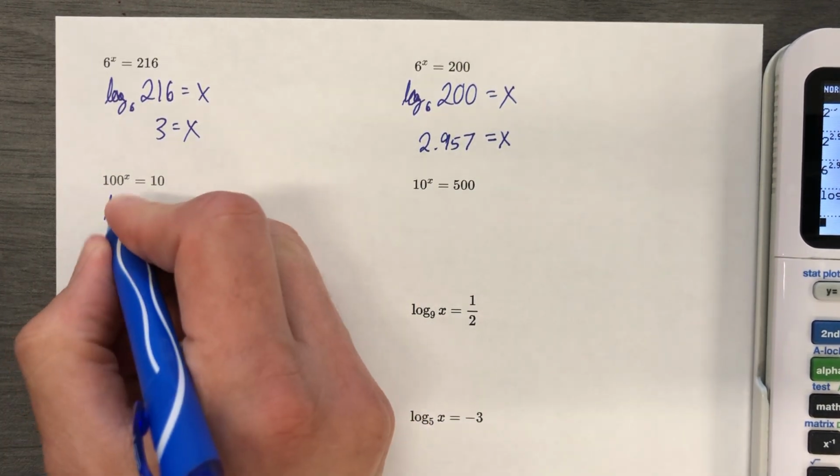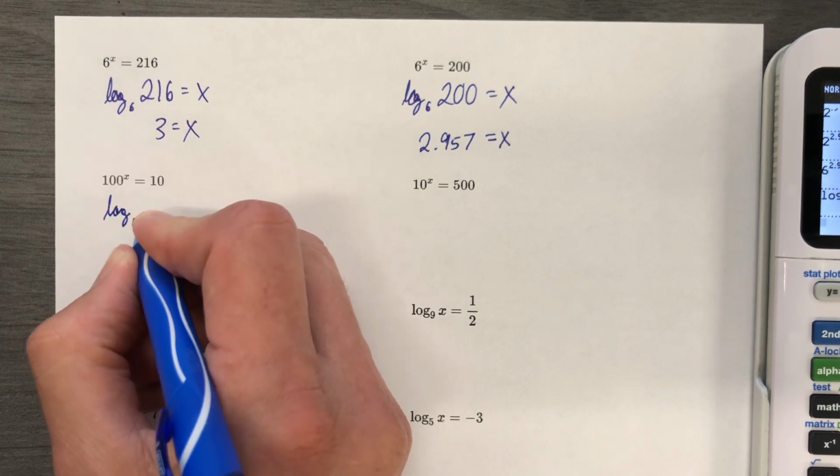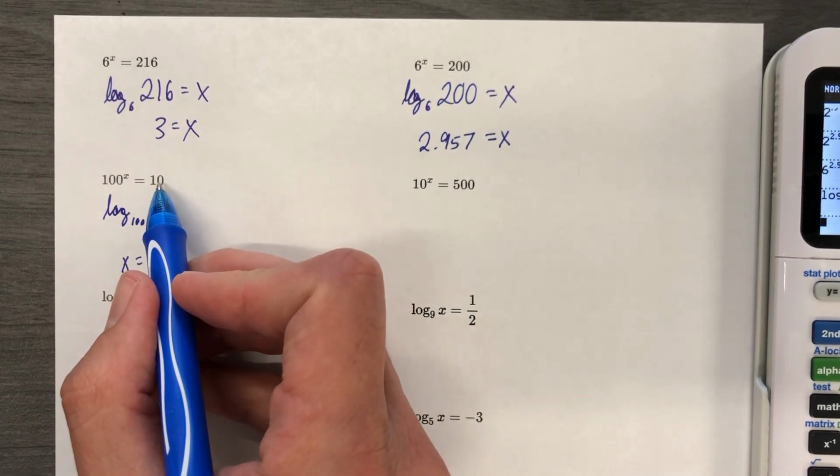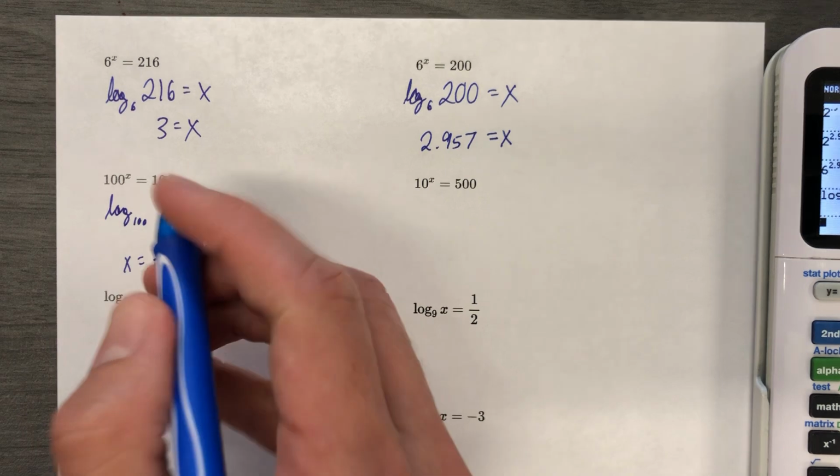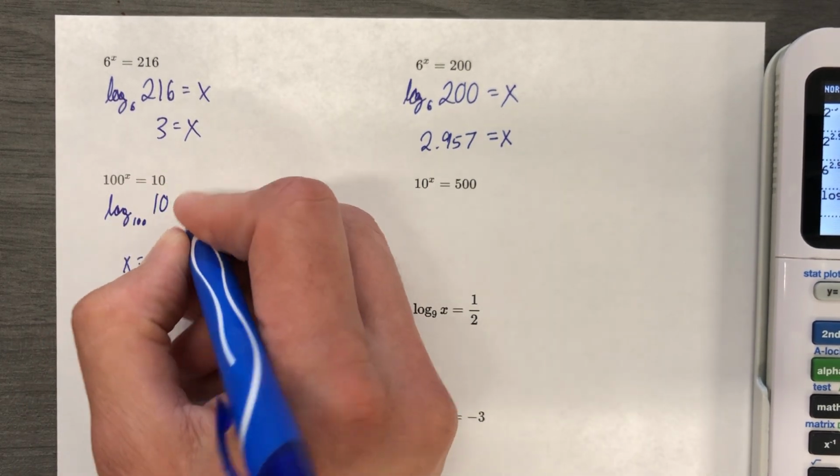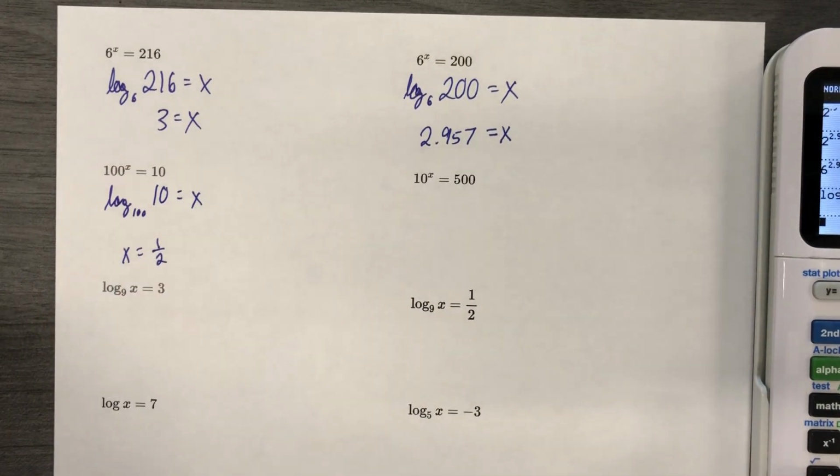So if you need to see it written differently, we'd say log base 100. I know there's a 10. The understood 10 is not going to be here because this is a base of 100. And then there's your 10, and that's it. And if you type this in the calculator, you'll get a 1/2.